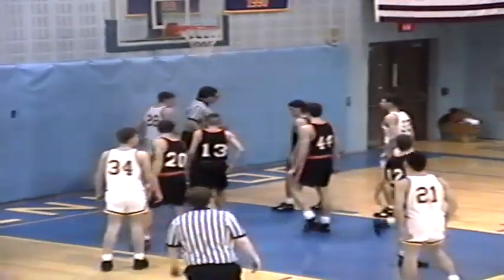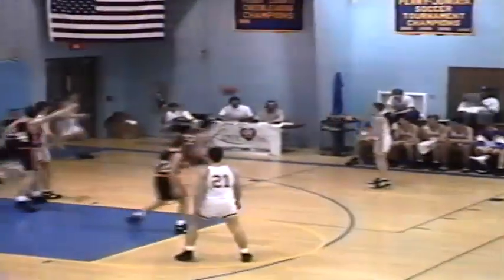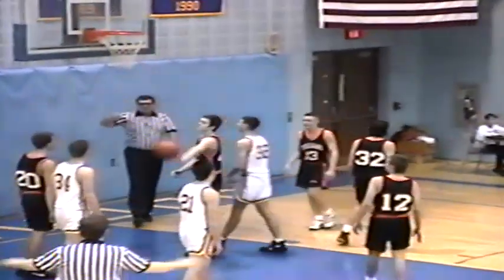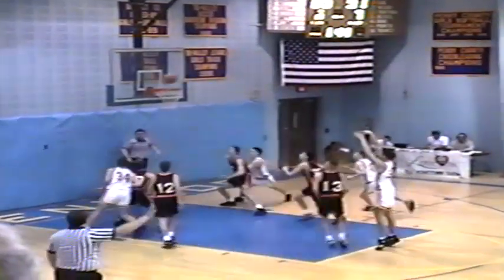Ship will inbound. Over in the wing. Now back to Ship. Inside they go with it, and a foul called. Foul will be on Painter. And that's going to send Mitchell to the line, shooting 1-and-1, I believe. Mitchell to shoot a 1-and-1. His first one is no good. Rebound comes down here to Wagner.